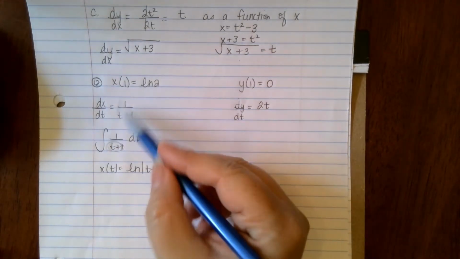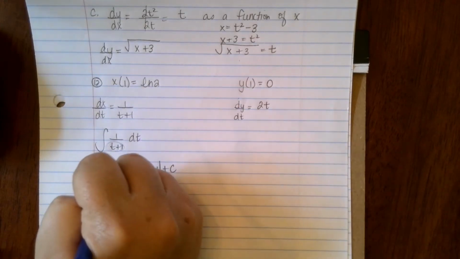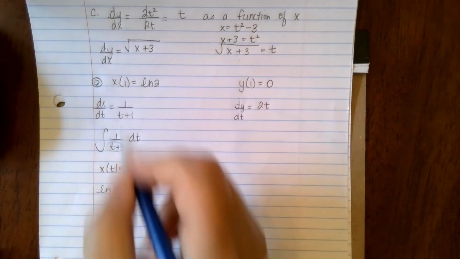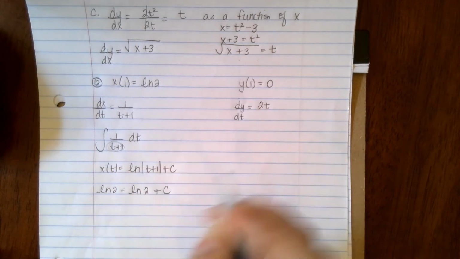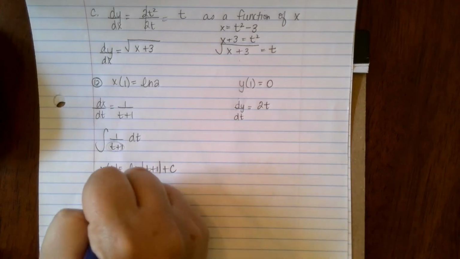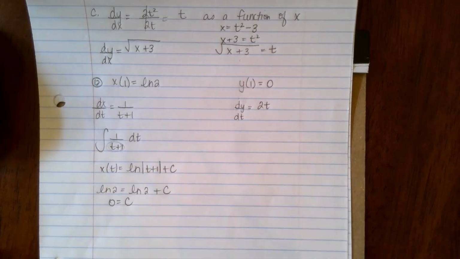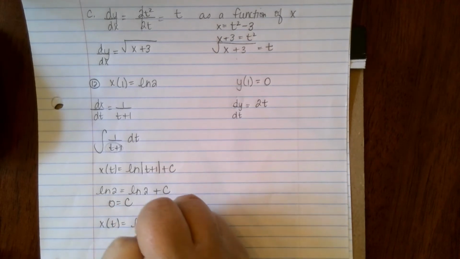Now, use your initial conditions. You know that x of 1 is equal to ln of 2. So basically, ln of 2 is equal to ln of 2 plus c. Well, if you subtract ln 2 from ln 2, you find out that c is equal to just 0. So your x of t is just ln of t plus 1.